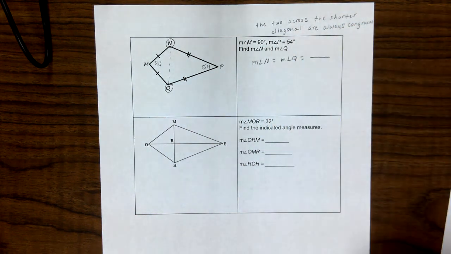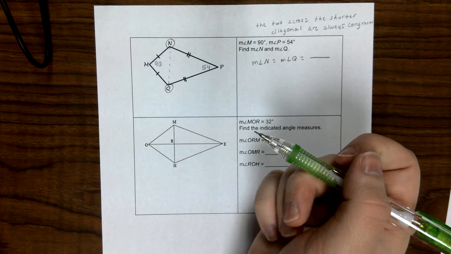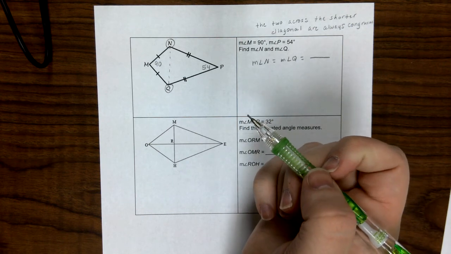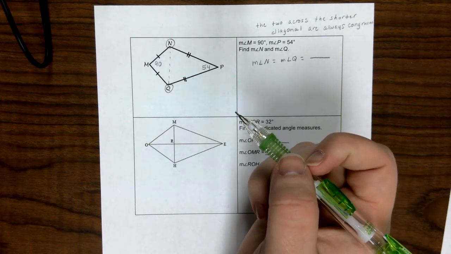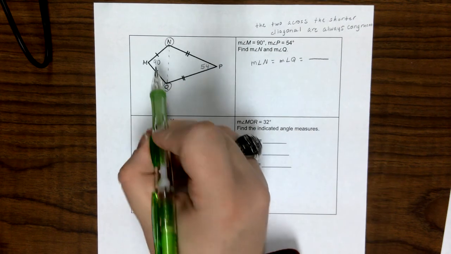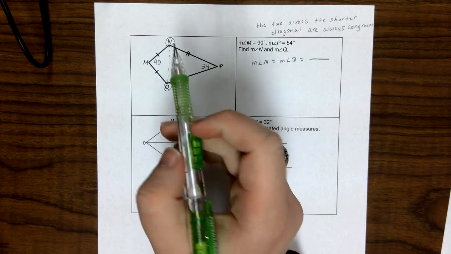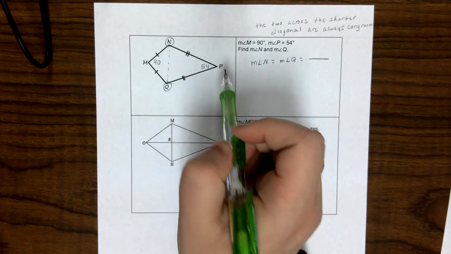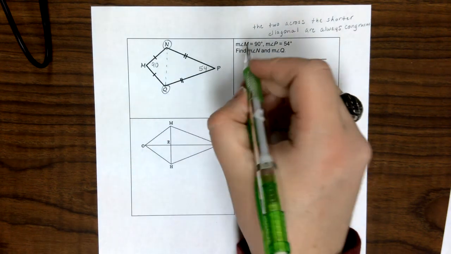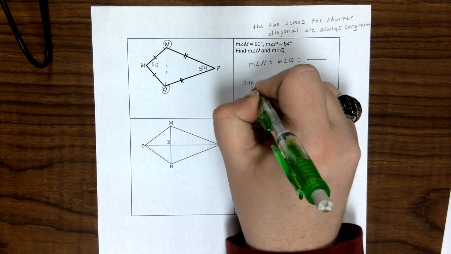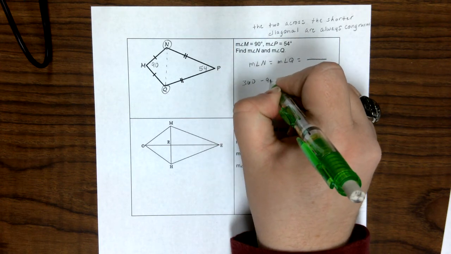But how do we find it? Well, you should have mentioned this in part A, but if you have a kite, which is a kind of quadrilateral, we should know that all four angles in a quadrilateral add up to 360. So we're going to do 360, subtract the two we know.